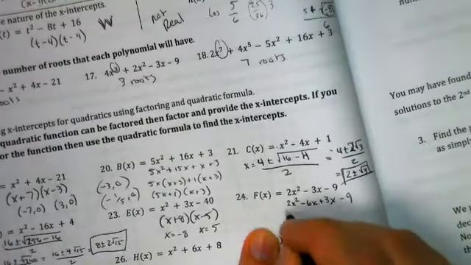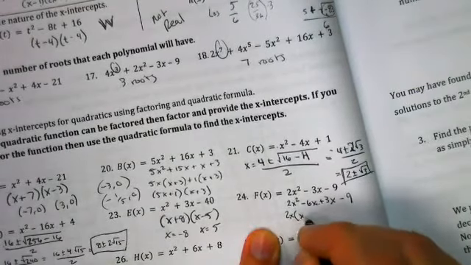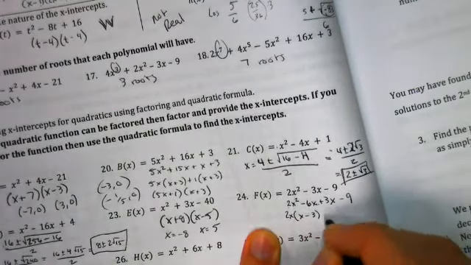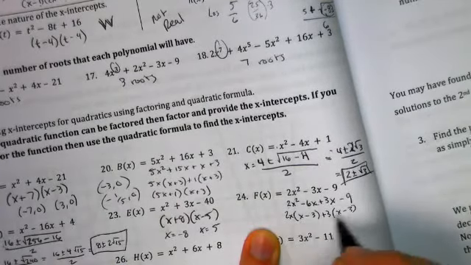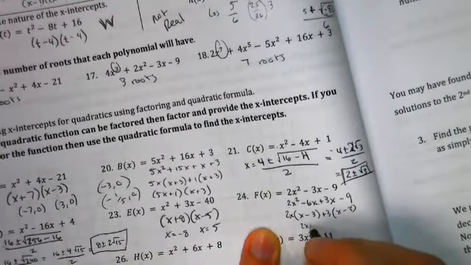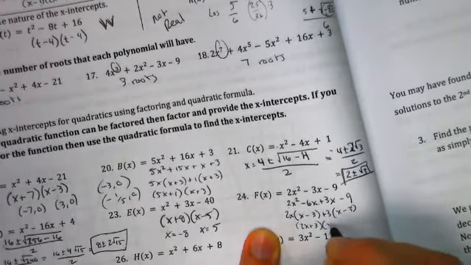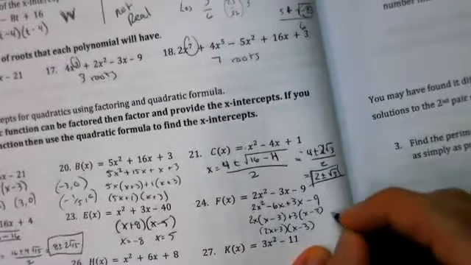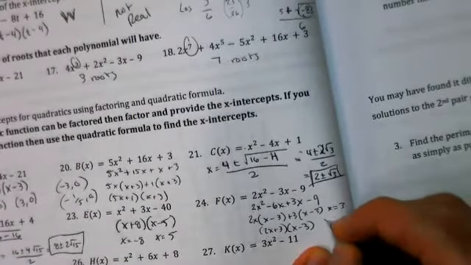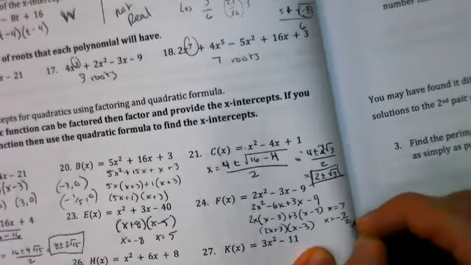Factor out 2x here. We get x minus 3. Factor out 3 here. We get x minus 3. And we get 2x plus 3 and x minus 3. So our solutions are that x can equal 3 or x can equal negative 3 over 2.